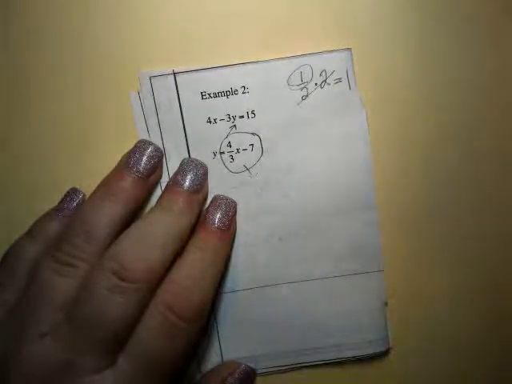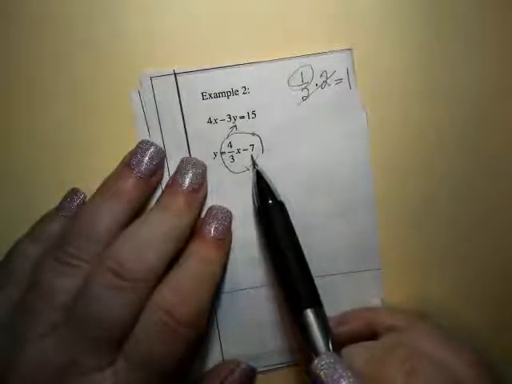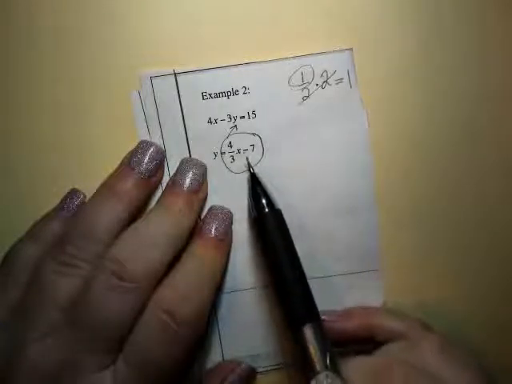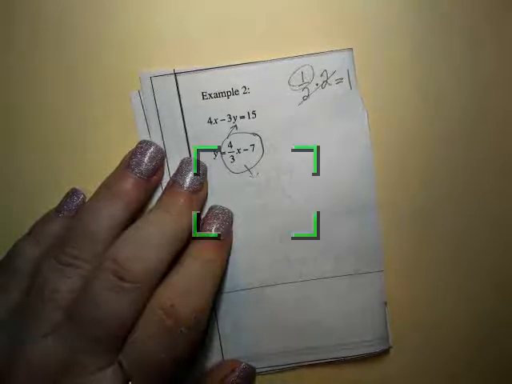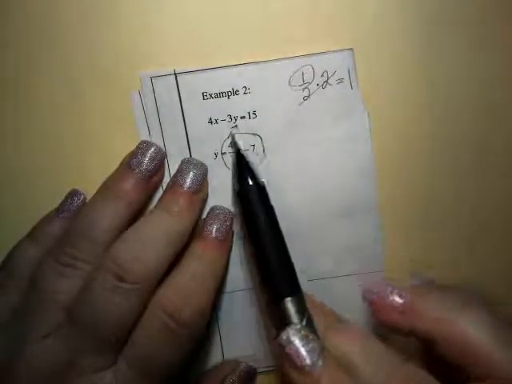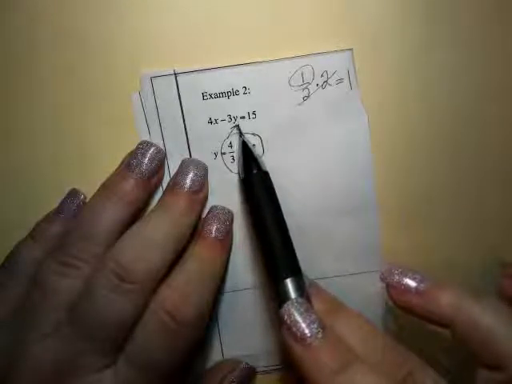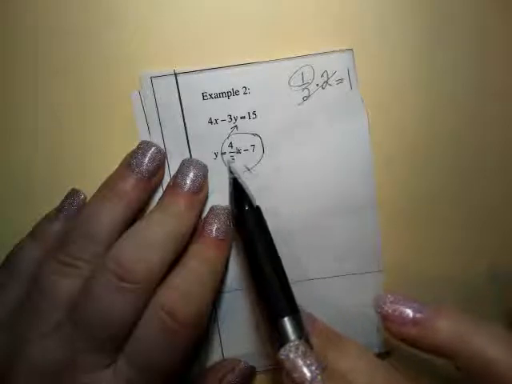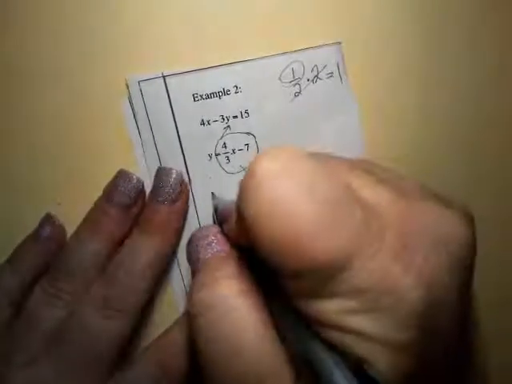Just like we did in the last problem, when we are substituting something, that means if y is equal to 4/3 x minus 7, we're saying they're the same thing. Y is that entire quantity there. You can substitute one for the other. They're equivalent. They are identical. So anywhere we see y, we could put 4/3 x minus 7 in instead. So we're just going to put that full value inside the other equation.